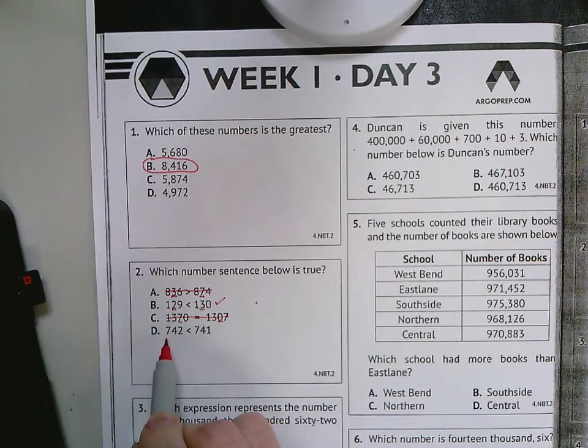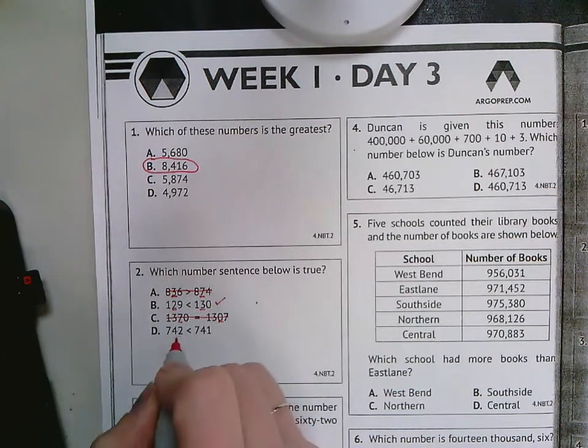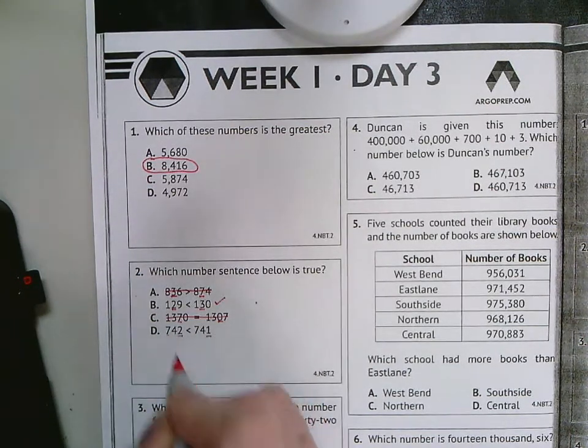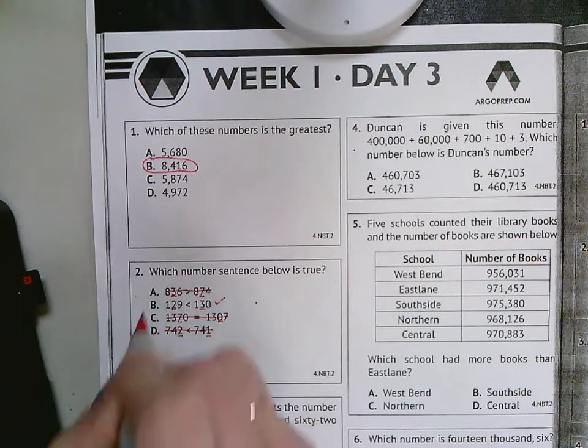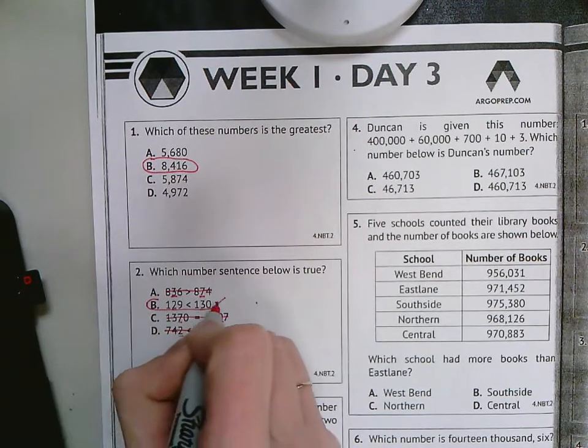And then my last one, 742 is less than 741. They both have the 7, they both have the 4, but this one's a 2, that one's a 1, so that one does not work. So my answer is B.